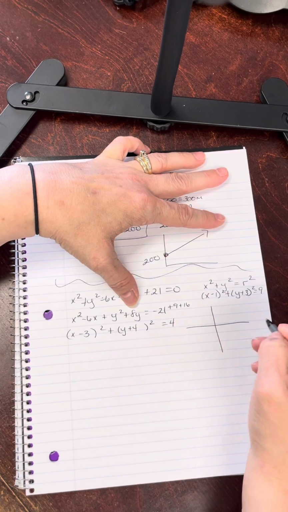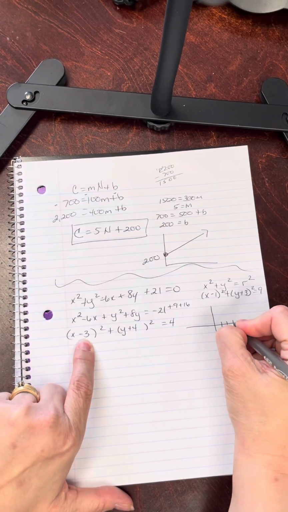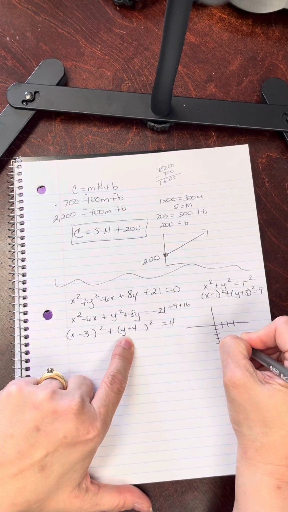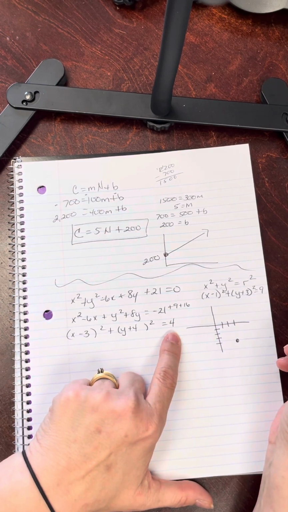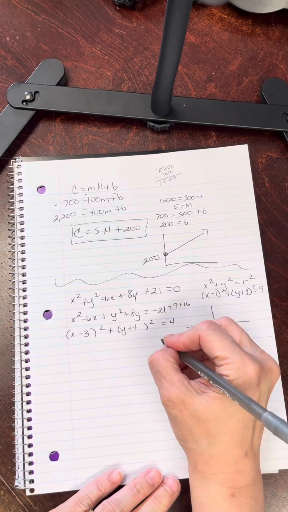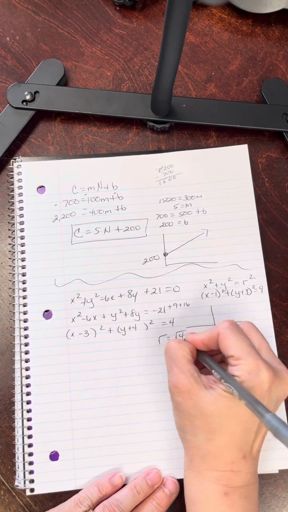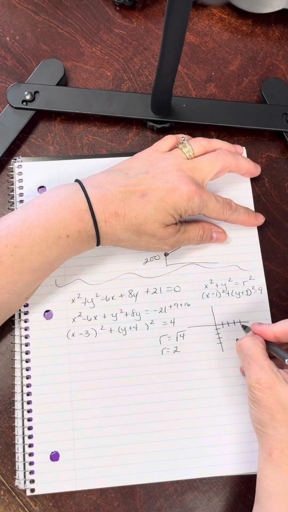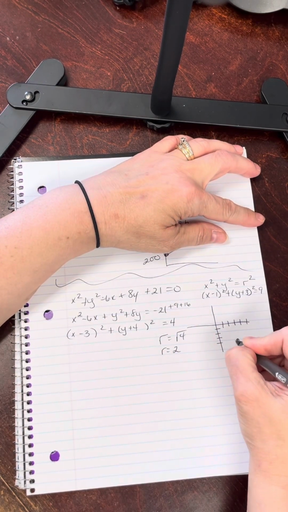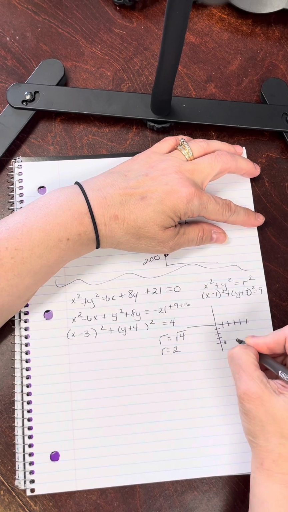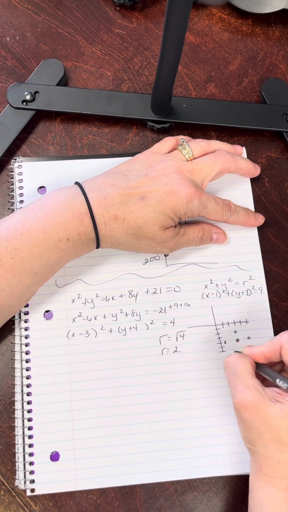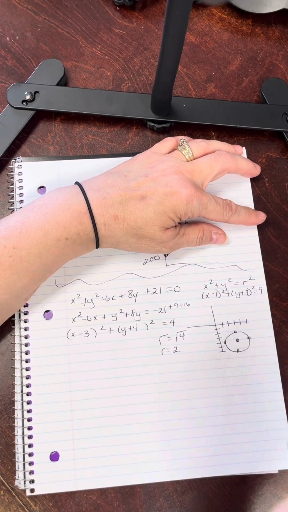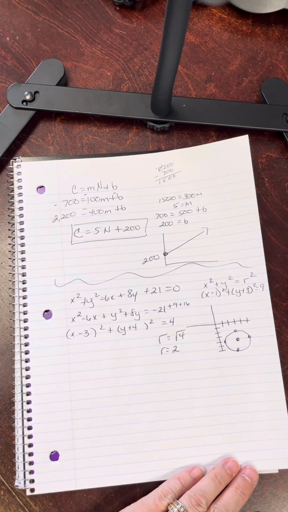Okay, so the center point is positive 3, negative 4, 3 over and 4 down. Here's the center. And this is supposed to be my radius squared. So I need to take the square root of 4 to find that the radius is 2. That means 2 in all directions from the center. Bring that one up a tad. And then I can draw the circle, and I've done the graph that they asked for.